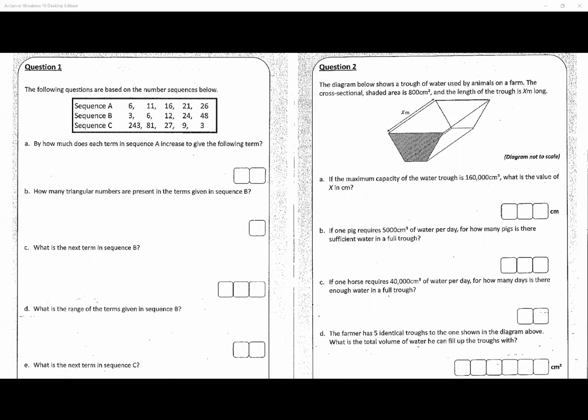The following questions are based on the number sequences below. By how much does each term in sequence A increase to give the following term? So what they're asking for is what the pattern is. It increases by 5.